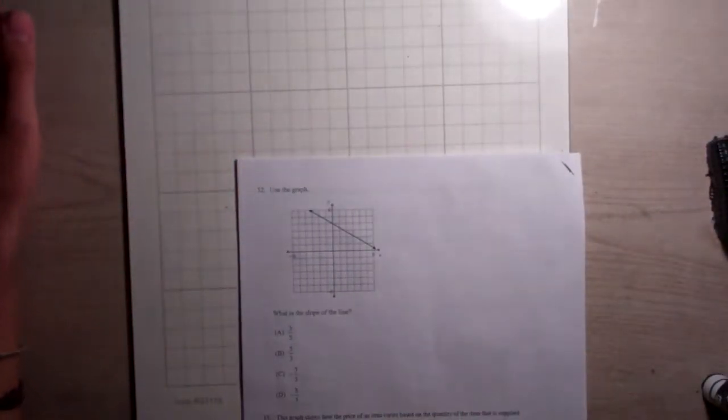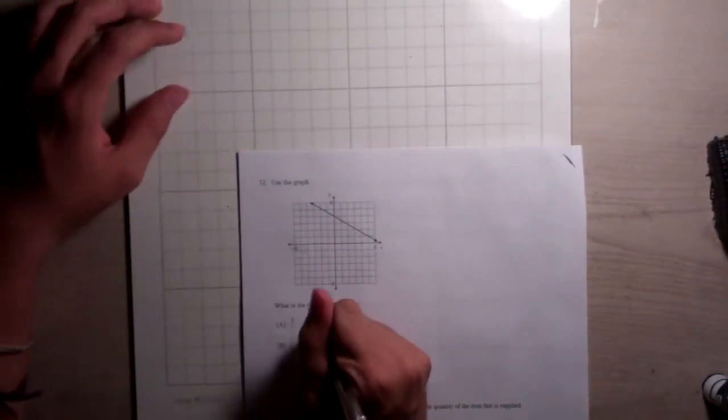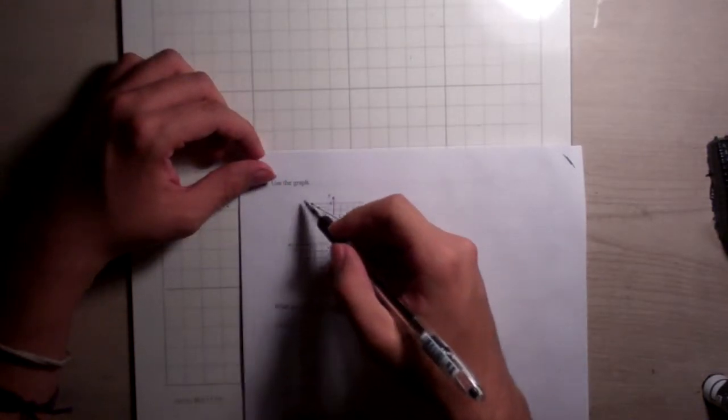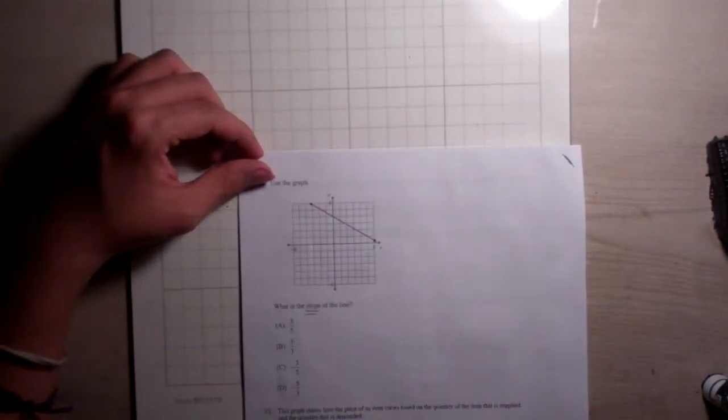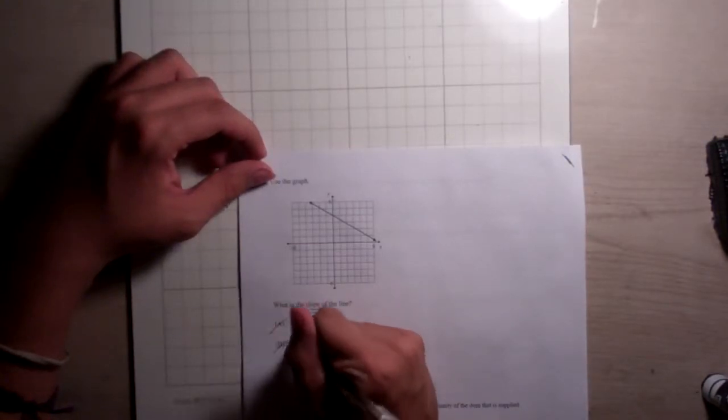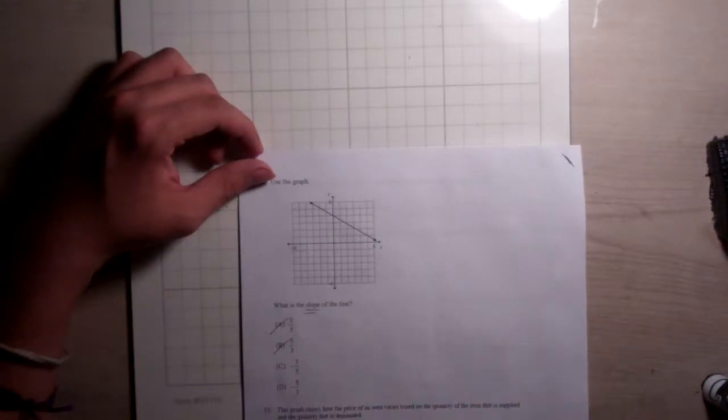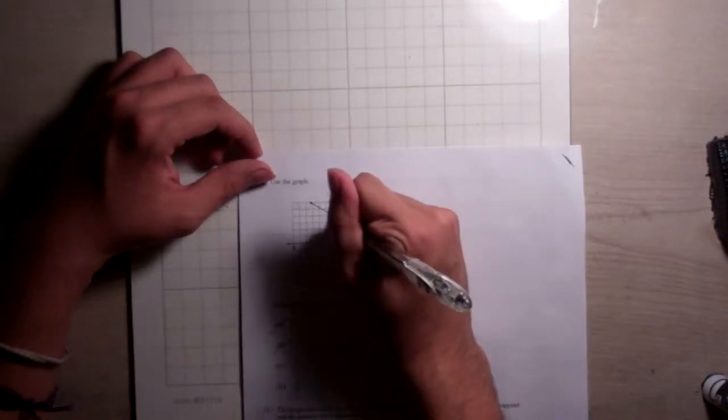Number 32 looks pretty easy. It looks like we're just finding the slope. So pretty much, just looking at the line, it looks like it's a negative slope. So we can use process of elimination, just cross out A and B. So right now we just have a 50-50 shot.